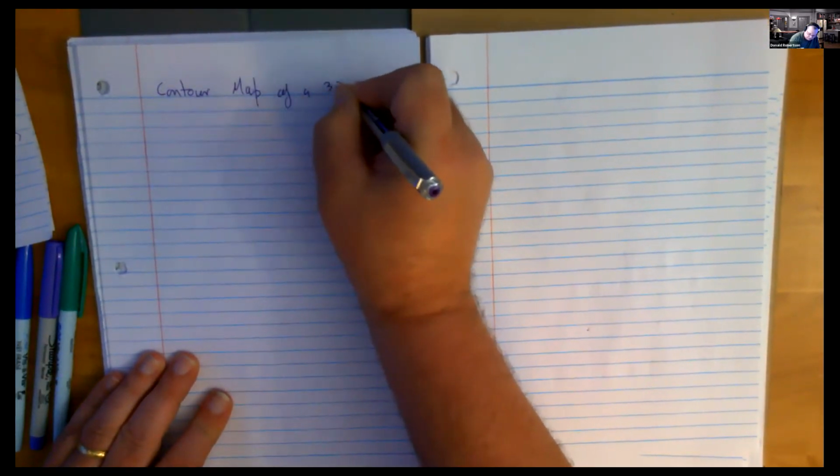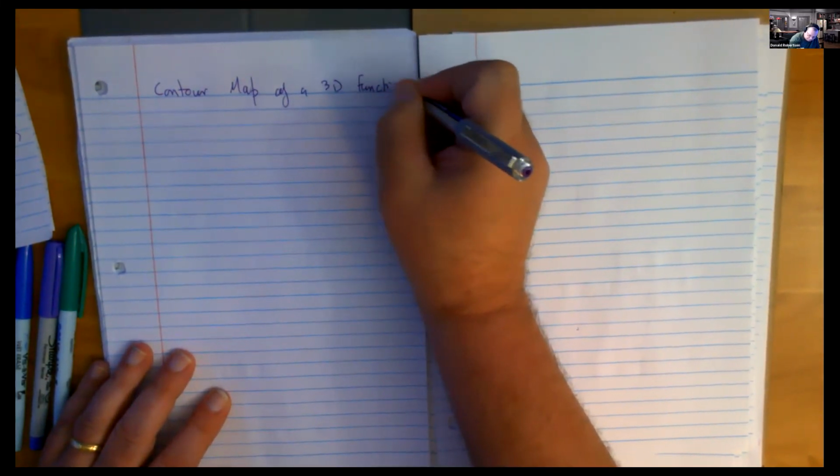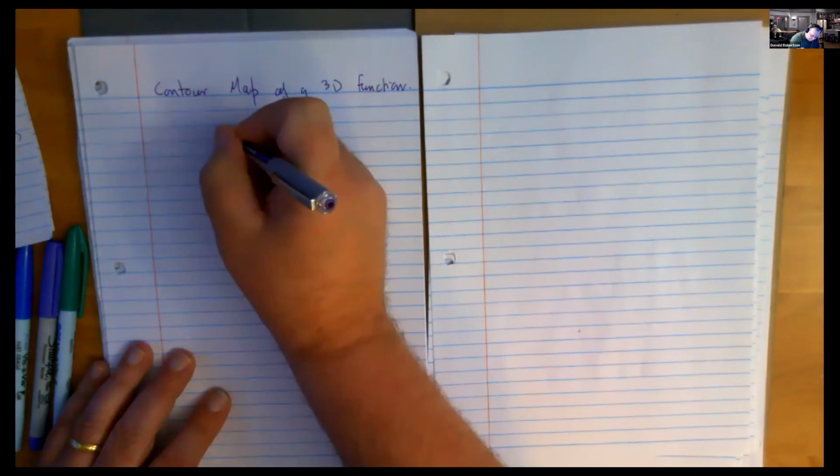Let's move on to a thing called the contour map of a 3D function. Contour maps are always drawn on the XY plane.